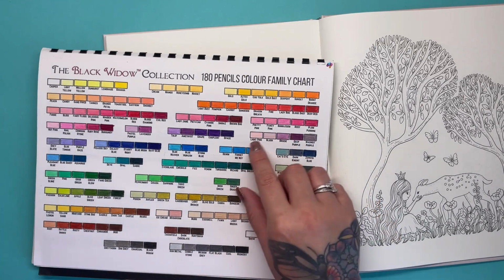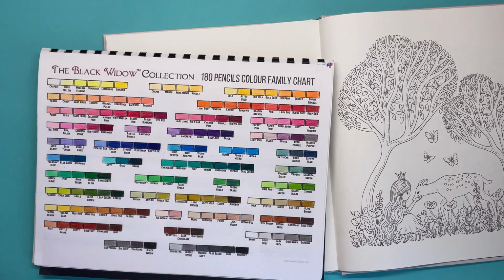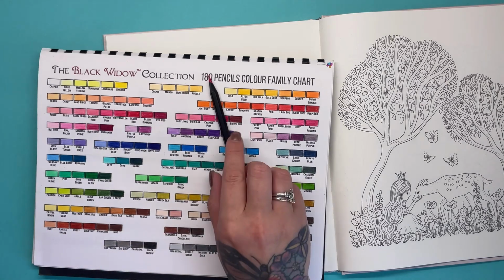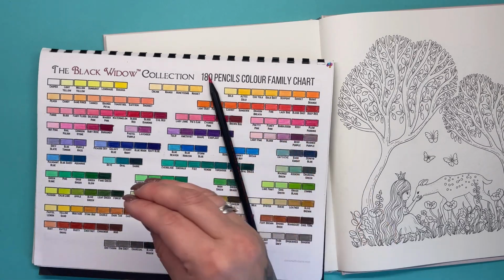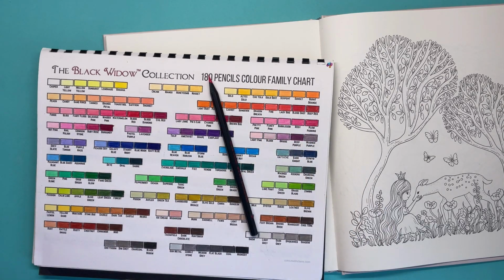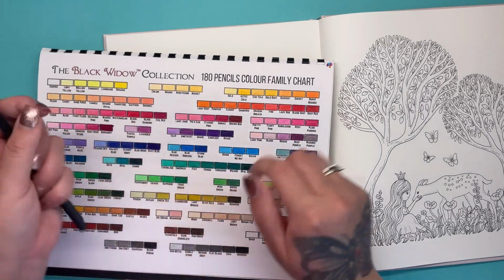So cyanide and bubblegum. I've got my pencils to this side of the camera, that's why you can't see what I'm doing. Let me try and find them now. Cyanide. And bubblegum's a bit further this way. I've got them all ordered in my pencil case in the same order as this chart, so I can find them fairly easily. So we've got the cyanide and the bubblegum.